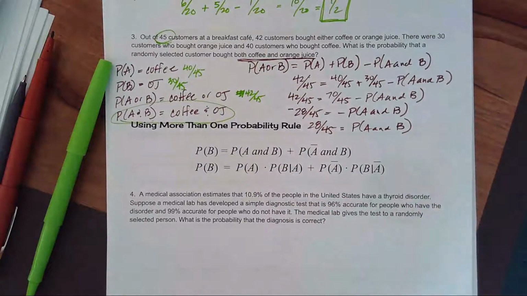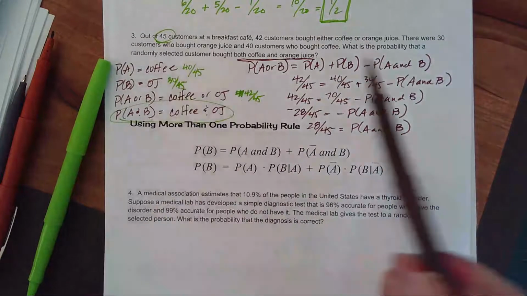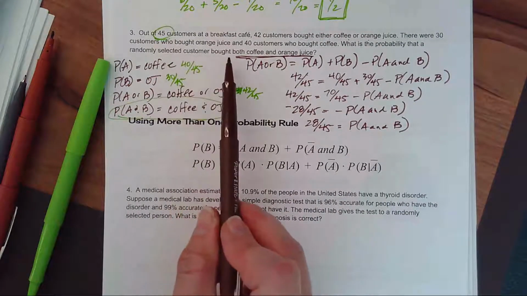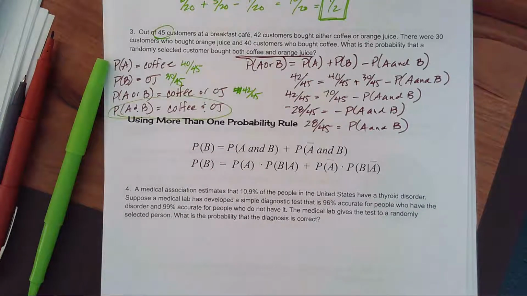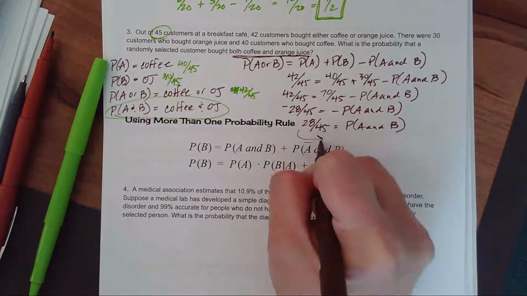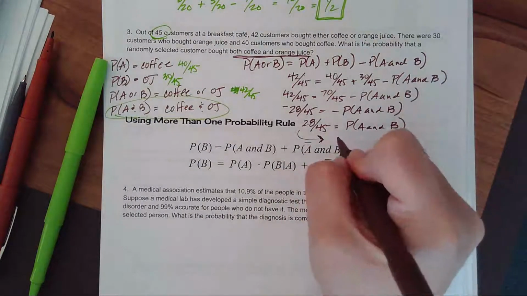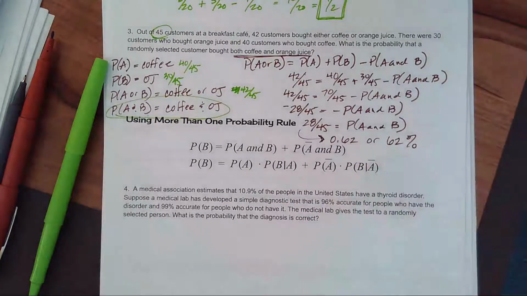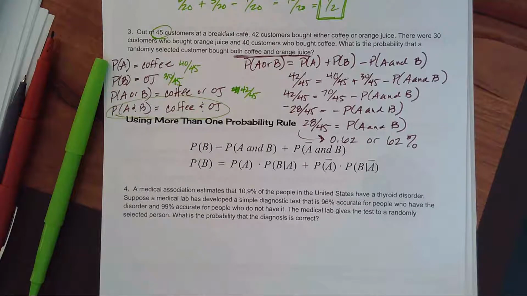And so my final answer asks, what is the probability that a randomly selected customer bought coffee and orange juice? So I got 28 out of 45, and again, this is a scenario where maybe the percent would make a little bit more sense. So it's about 0.62 or 62%. So 62% of the time, a randomly selected customer bought both coffee and orange juice. And that's how you would use that formula in a slightly different scenario.